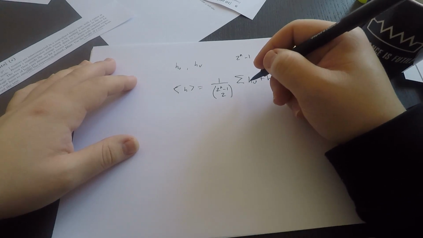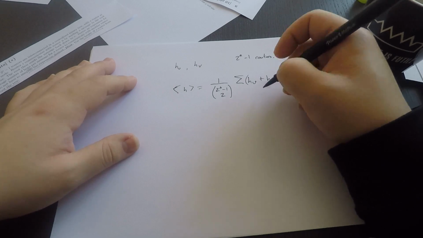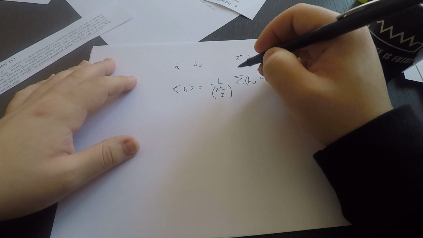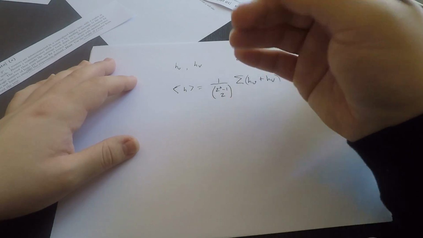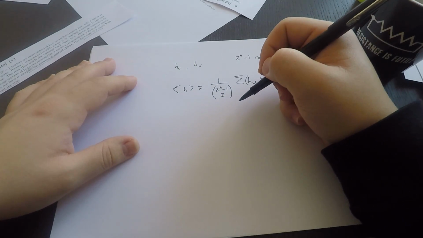And let's see, does that make sense? Yes, I think it does. So these are my quantities, the occurrences. The sum of this is the occurrences, divided by this, the total, so that would be our average. Okay. So that's it.